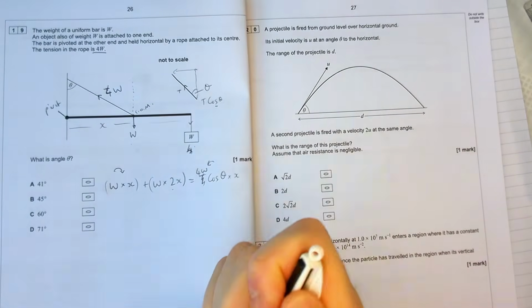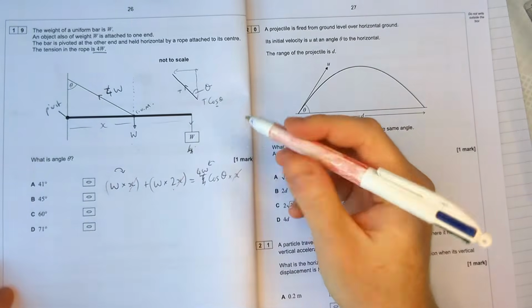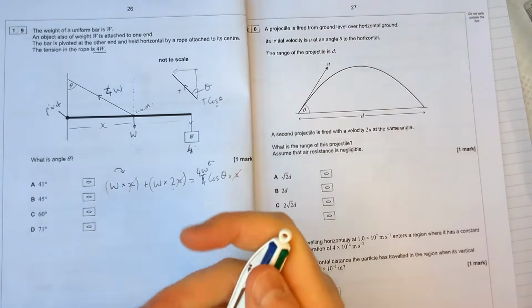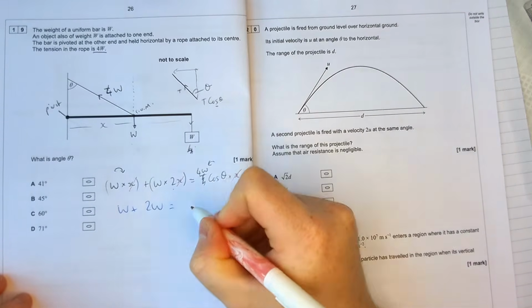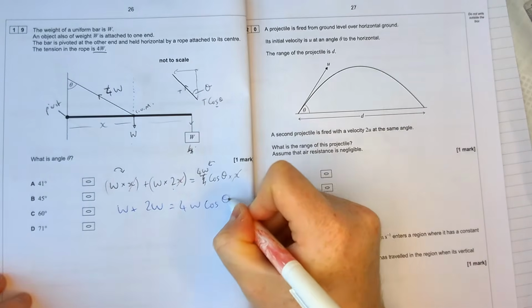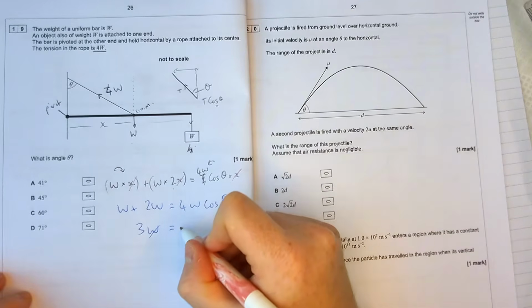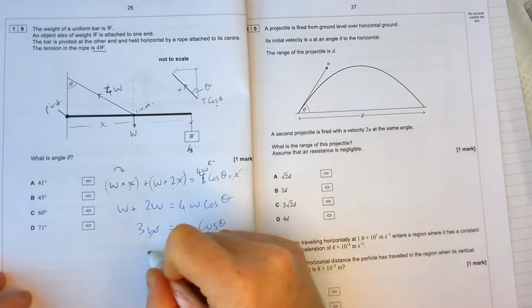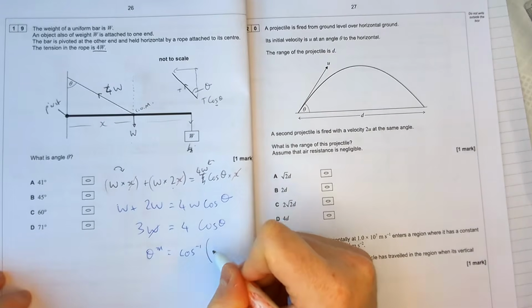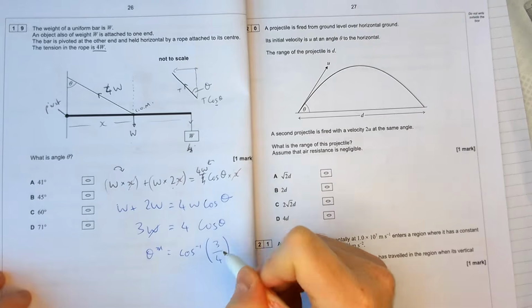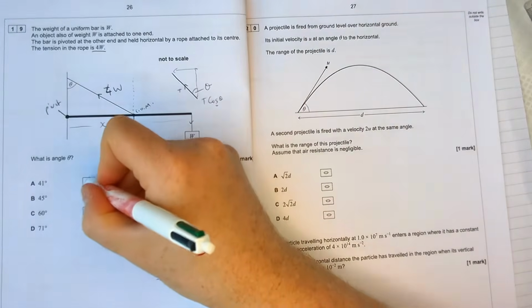So let's simplify things down. x was only there to help us conceptualize what's going on, so I can just cancel through, there's x in every term. So we're left with W plus 2W equals 4W cos theta. Therefore 3W equals, and I can cancel the W's now, 3 equals 4 cos theta. So theta equals inverse cos of 3 over 4, which if you put in your calculator rounds to 41 degrees. So option A.